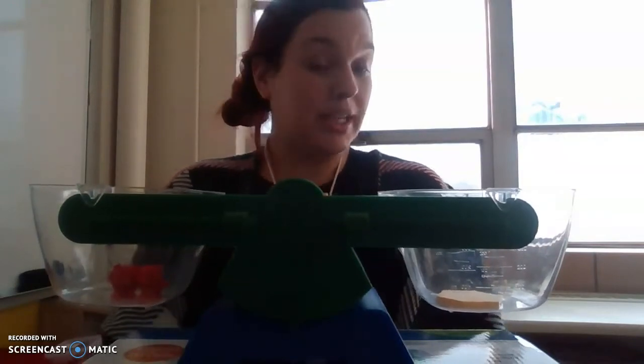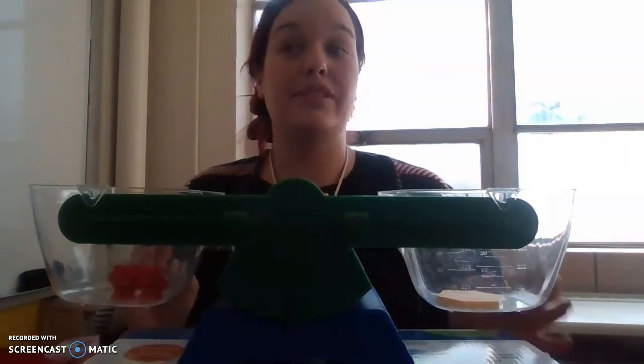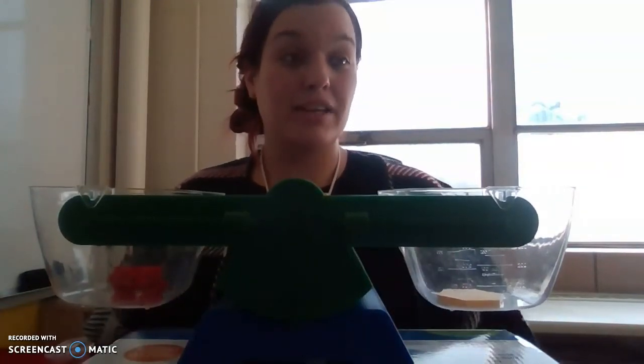We also learned that size is not an indicator if something is going to be heavier than another object. So just because something looks bigger, it may not be heavier.